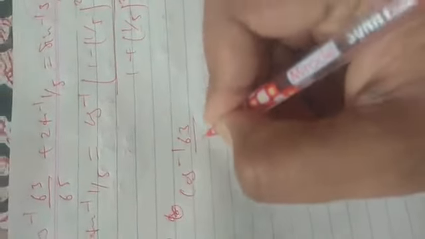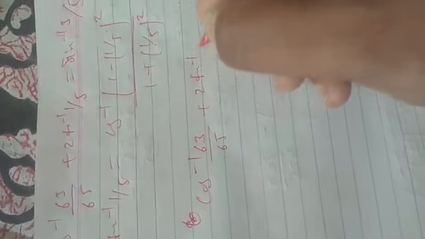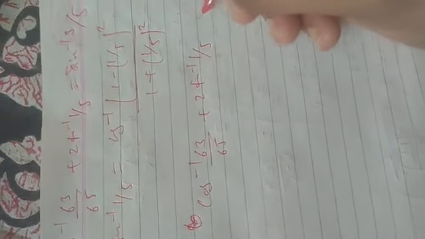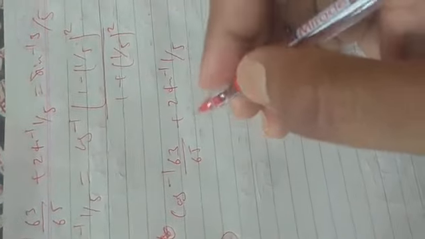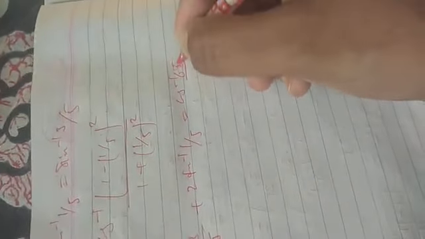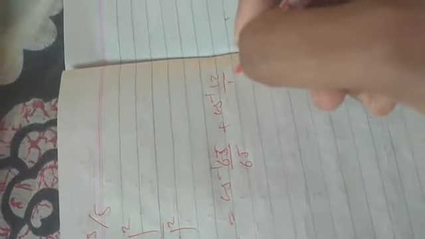So we will get cos inverse 63 by 65 plus 2 tan inverse 1 by 5, and on simplification this term changes to cos inverse 12 by 13.